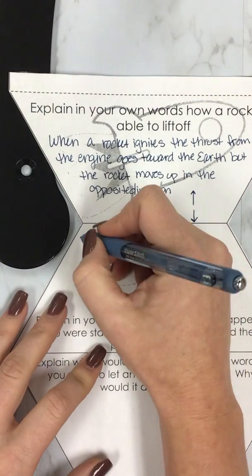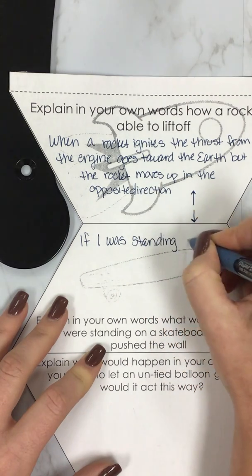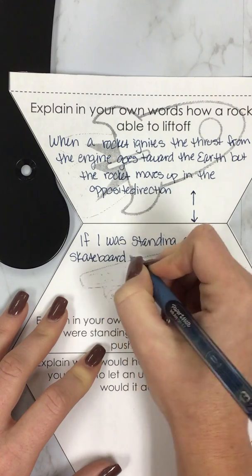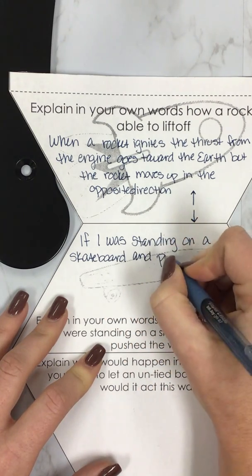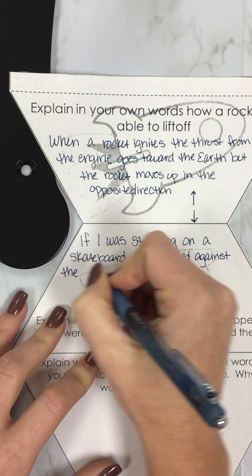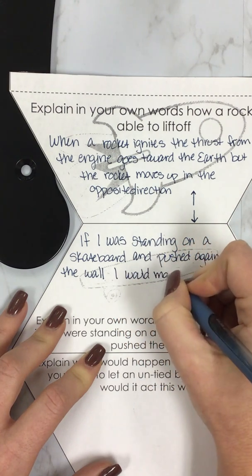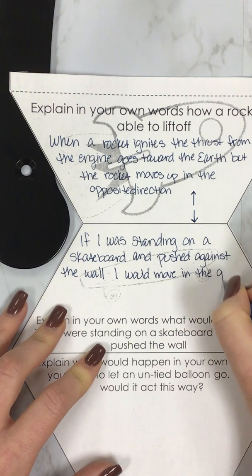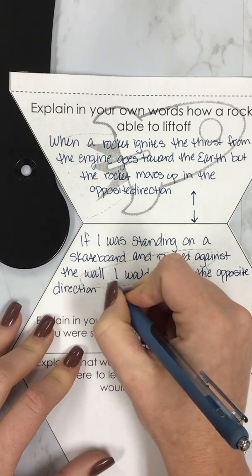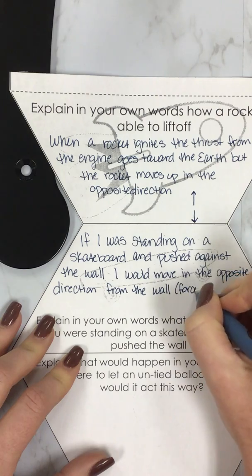So if I was standing on a skateboard and pushed against the wall, I would move in the opposite direction from the wall, and in parentheses I'm going to put force.